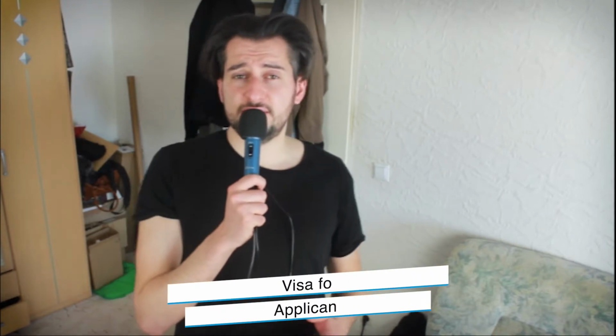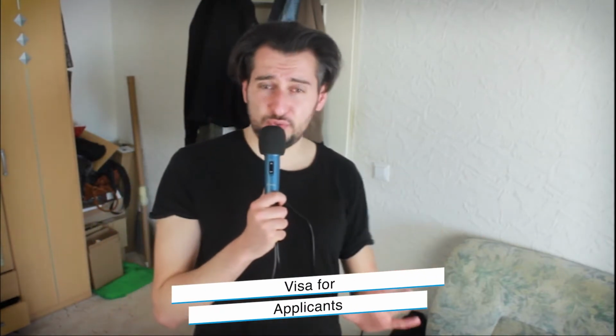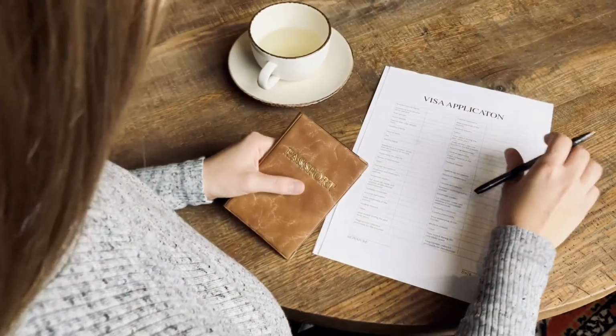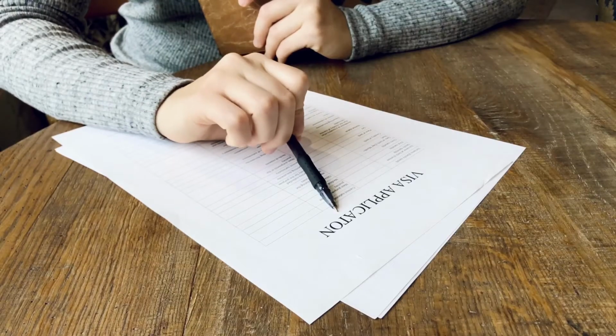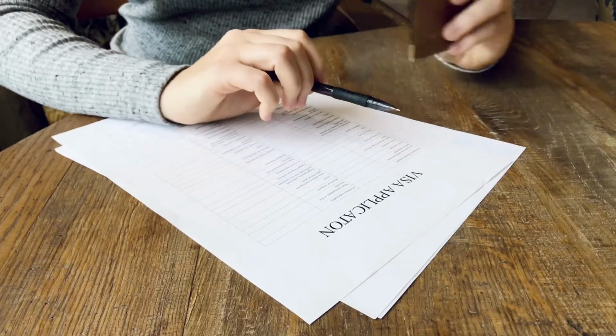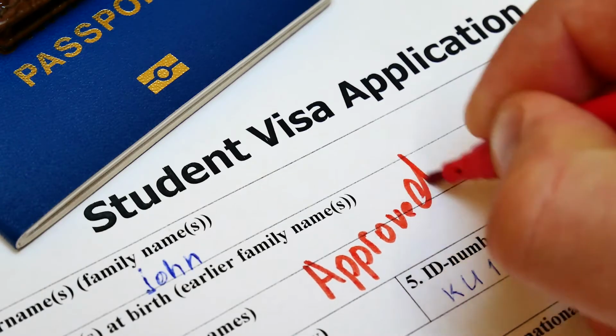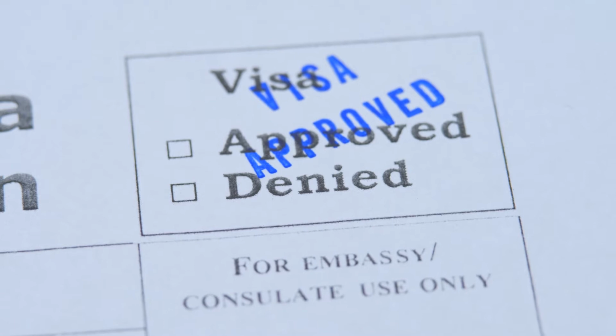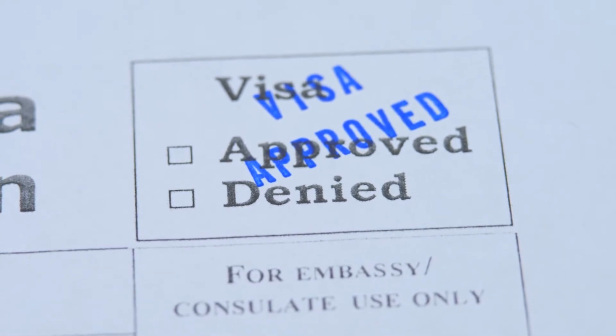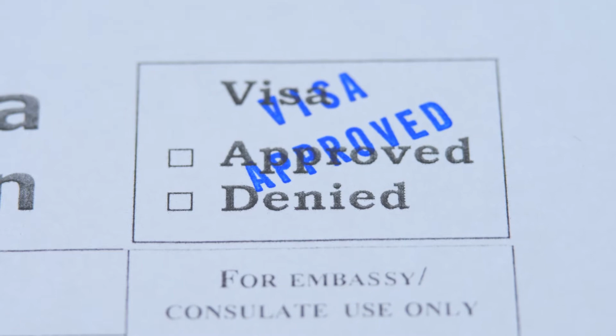The second type of visa is the visa for applicants. This type of visa could also be interesting for you, because some universities in Germany require that you bring them your application yourself. So it means you have to travel to Germany, go to the university, and bring your ID passport, and show the university that you are the actual person who applies for these studies. It doesn't happen quite often, but sometimes it can happen. If it happens in your case, then you definitely need the visa for applicants first, before you can actually apply for the official visa.